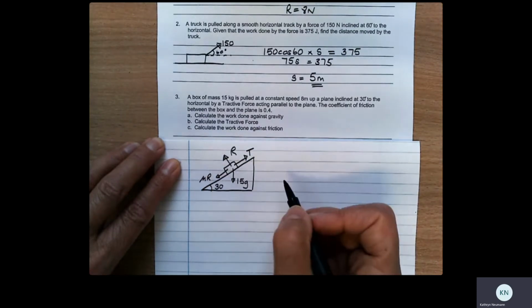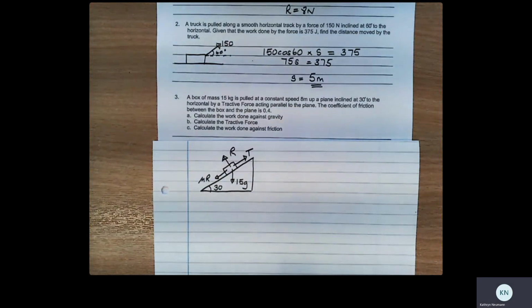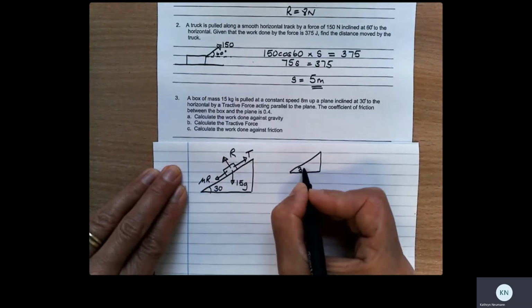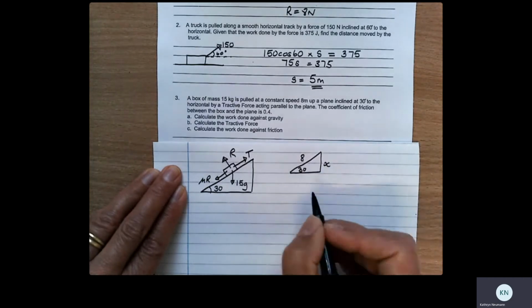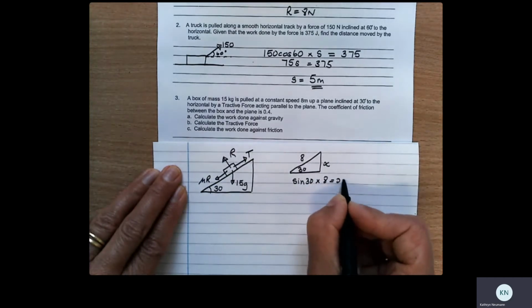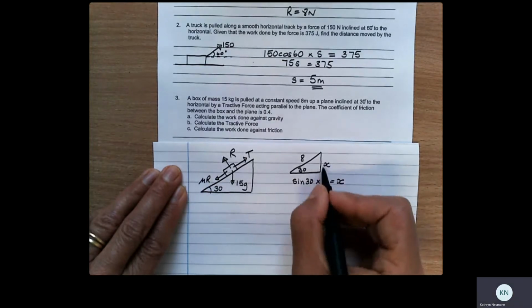First of all, calculate the work done against gravity. So the work done against gravity, that's going to be mgh. So we need to find the vertical distance that it's moved. So we use some simple trigonometry for that. We know that it's moved 8 meters up the slope, and we want to know that distance x. So we're going to say that sine 30 multiplied by 8 is equal to x. And so that's the height that's moved.